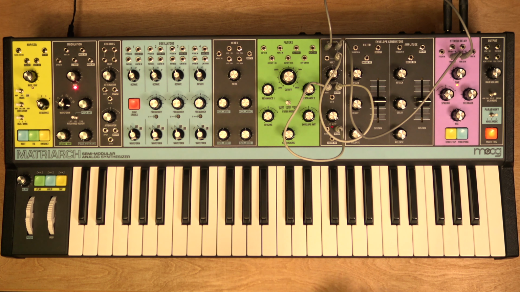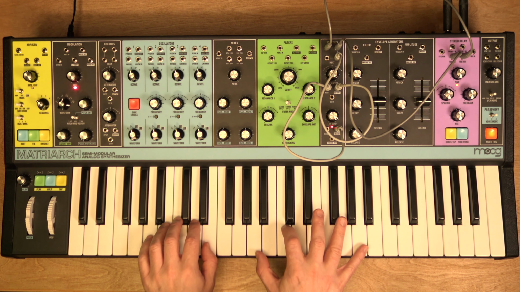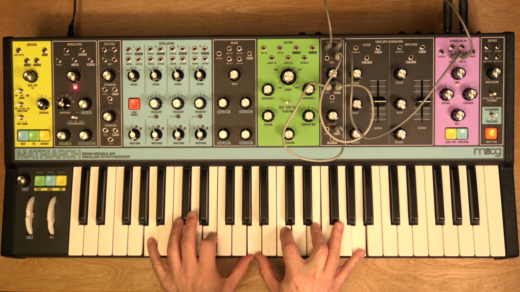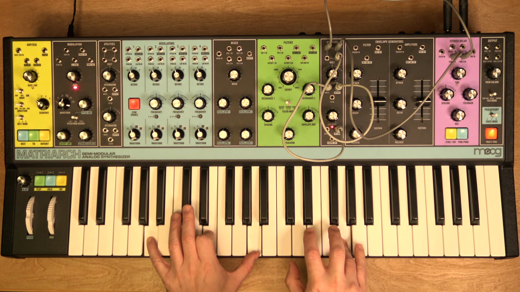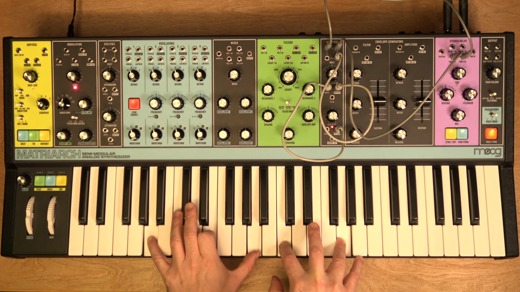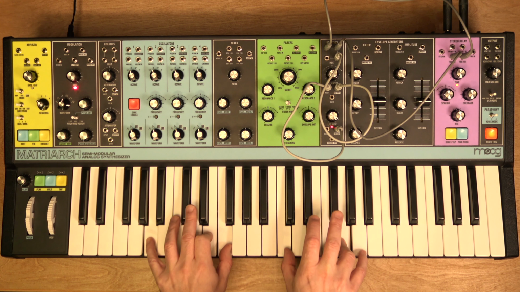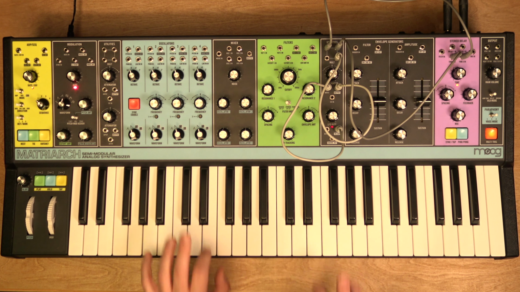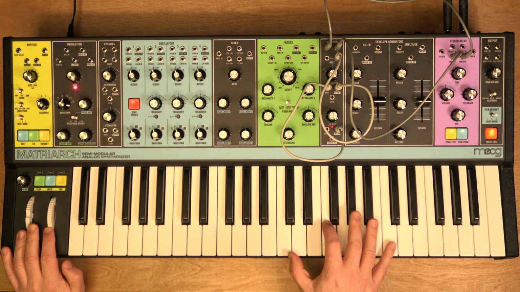Let's give this a listen and see what it sounds like. Yeah, it's got a real great sound to it. Let's take a look at the playing instructions for it. It says raise the mod wheel all the way up, so let's do that.